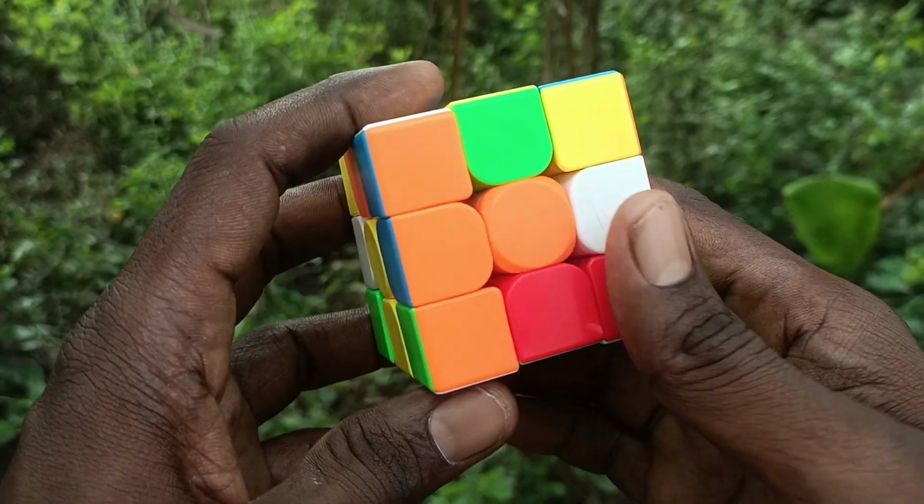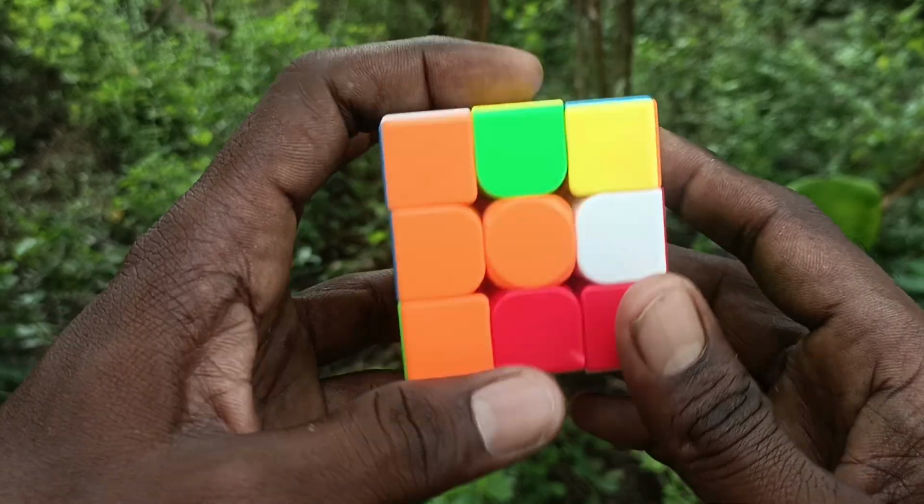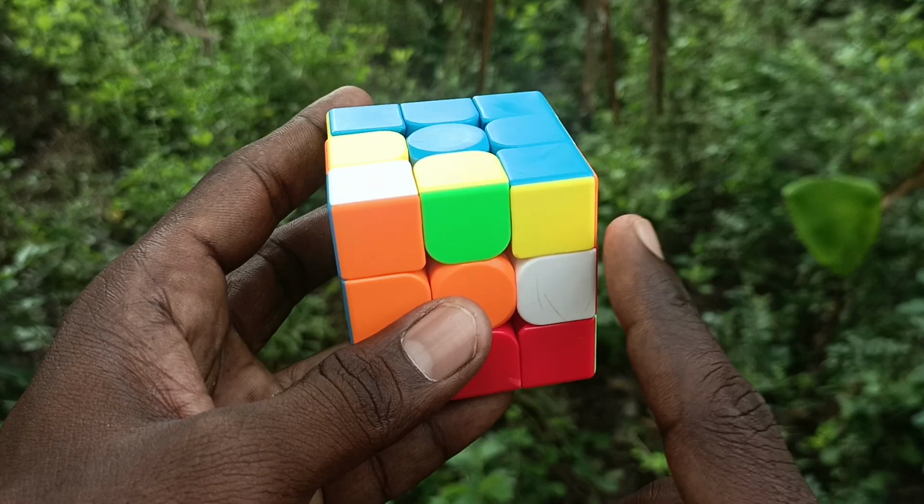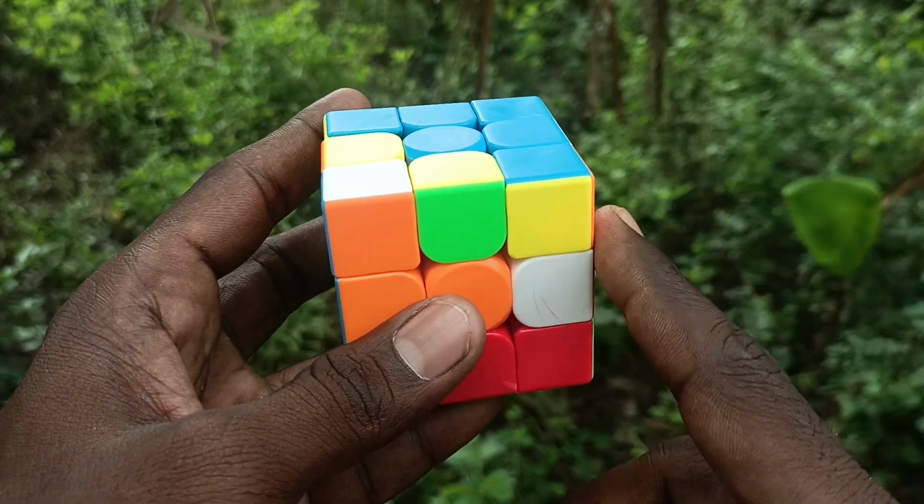Then we will use a single corner formula that is usually used for right side, so this can be also called as right corner formula.